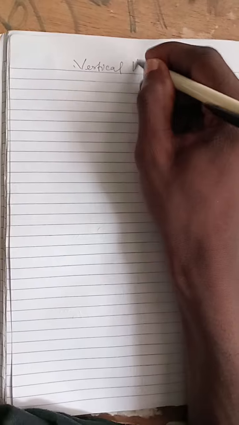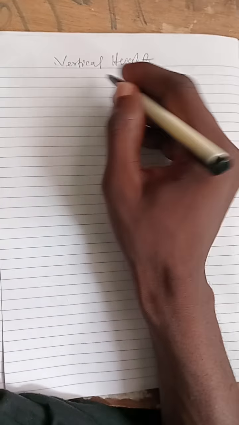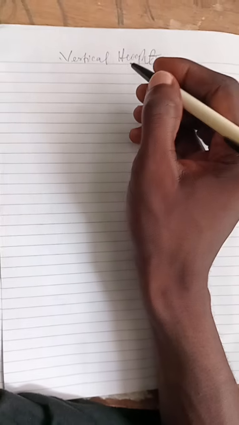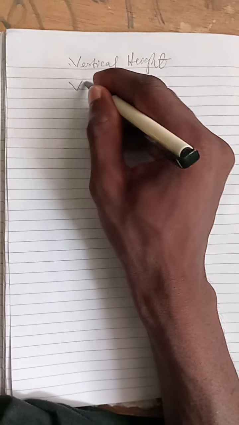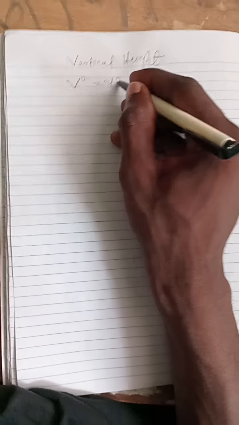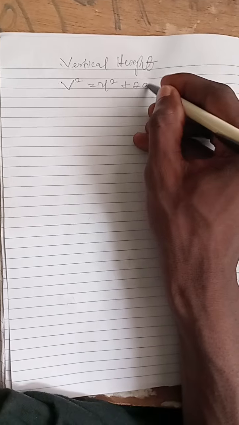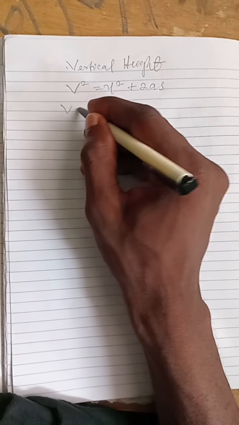Now for the vertical height. We're going to refer to Newton's equation of motion once again, I think the third one, which states that v squared is equal to u squared plus 2ax. So the v here is the final velocity.